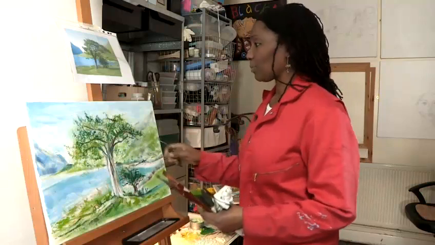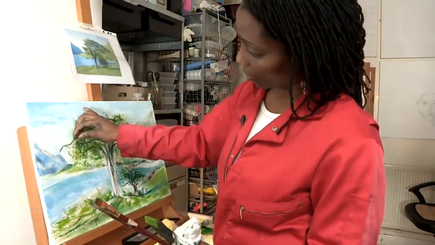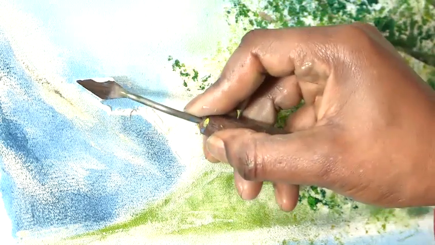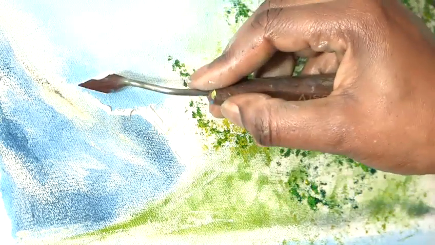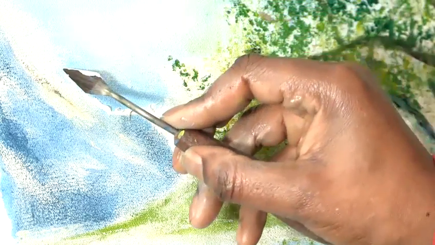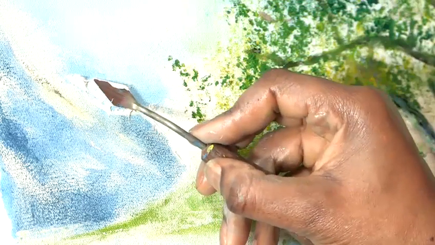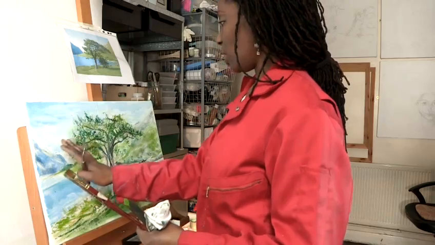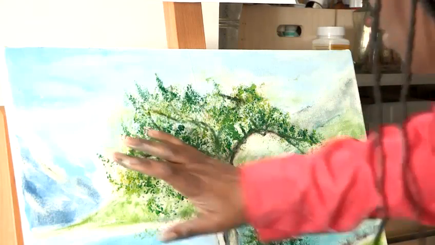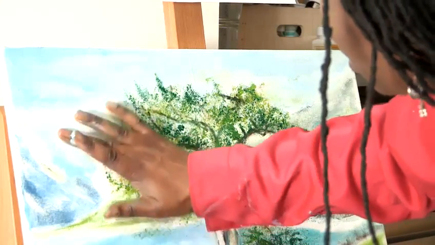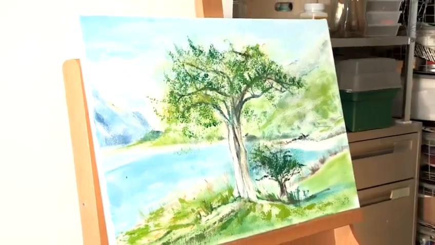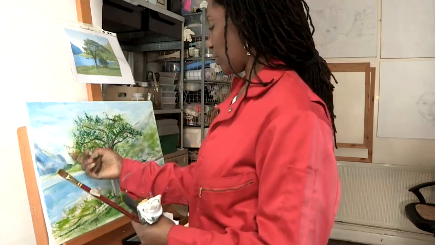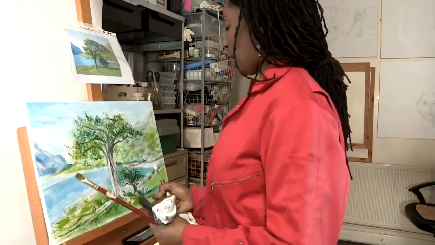I used the palette knife again in the area here where the sky was to create a balance and drama between both sides of the painting and the foreground and the background. When I finished doing that, I used my fingers to blend in the heavier areas because I didn't want the edges to be too hard, but at the same time I did want a contrast between the sky and the mountains and the sky and the tree.